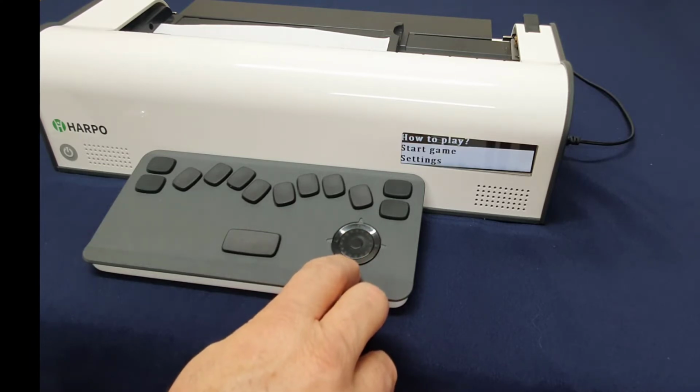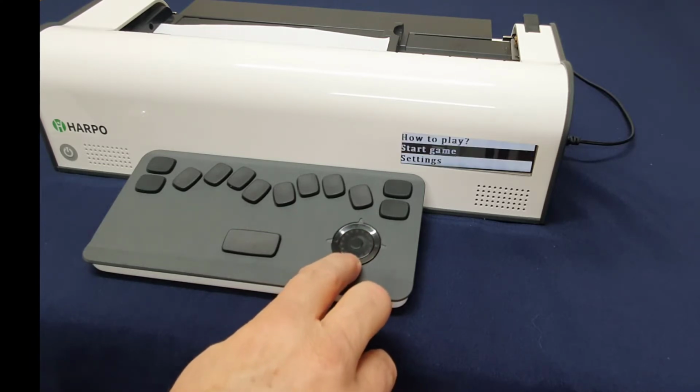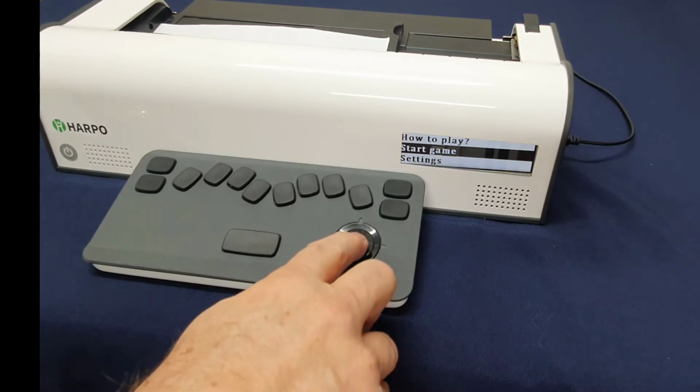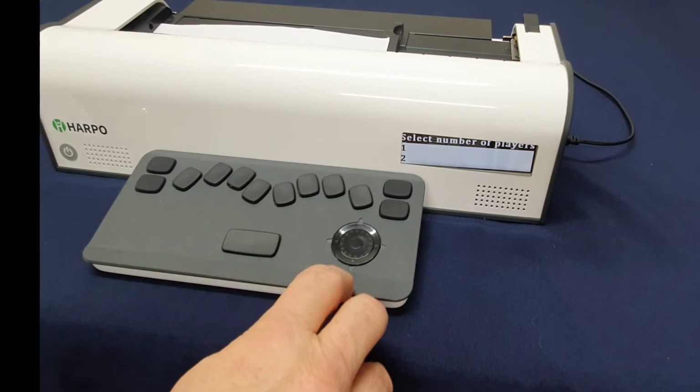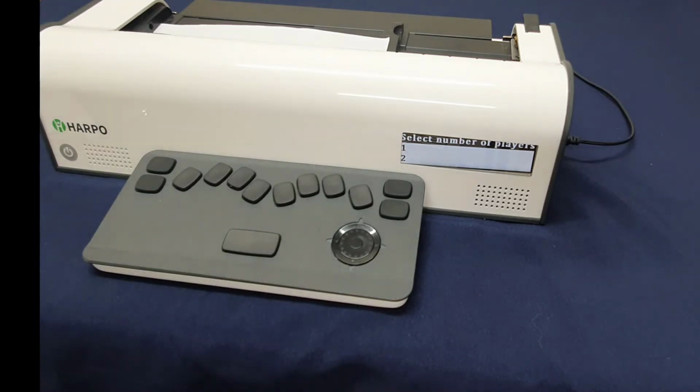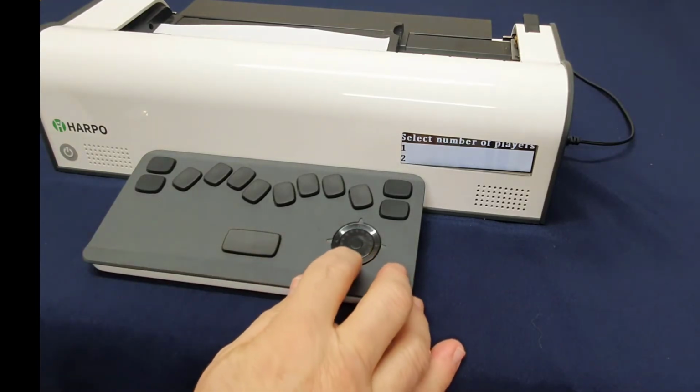And we're just going to go straight in. We're going to start the game. So I'm going to go down. Start game. Select number of players. If I select 1, I'll be playing against the Mountbatten Tutor, which is quite fun for unattended play. But let's go and play with 2 people.